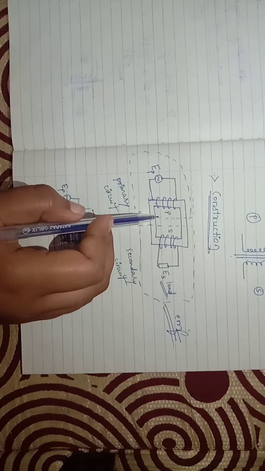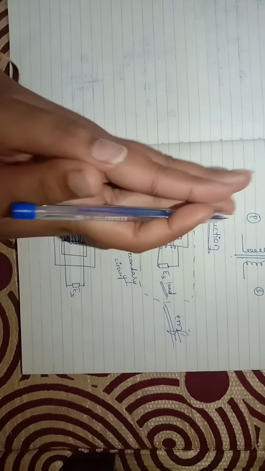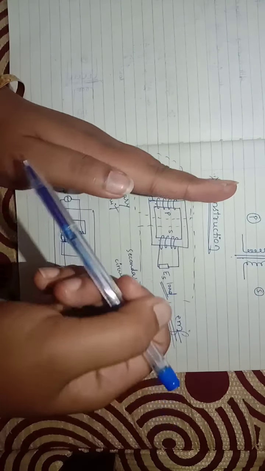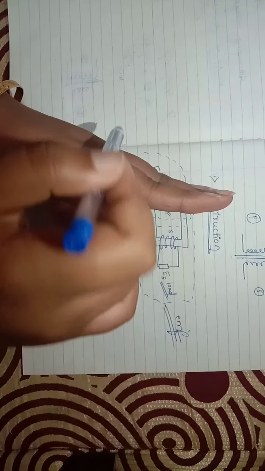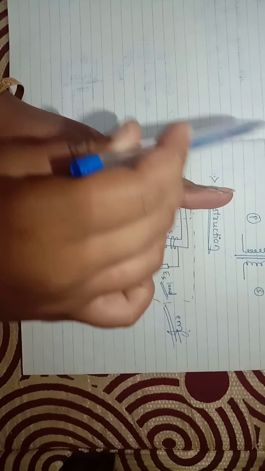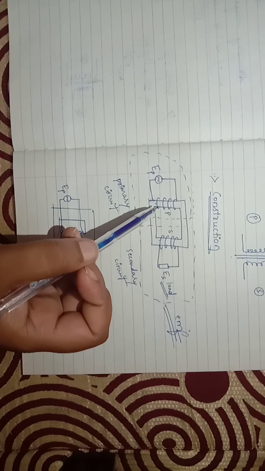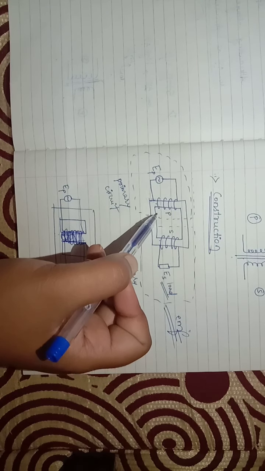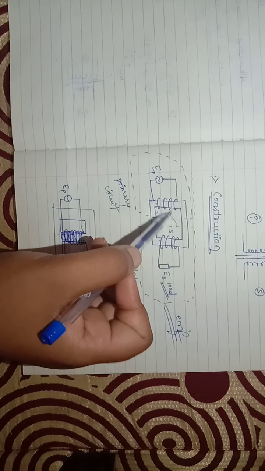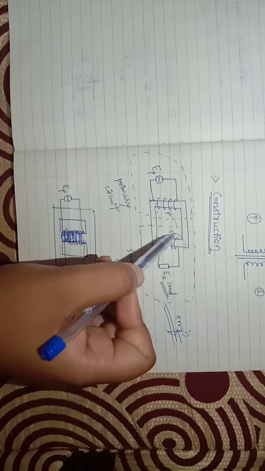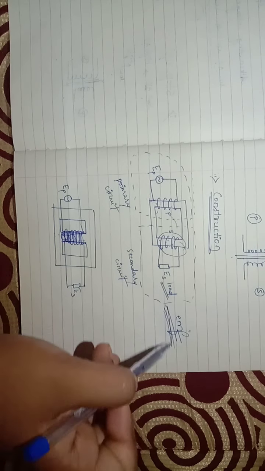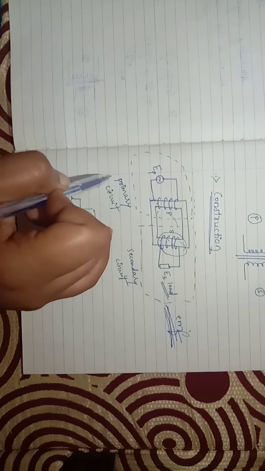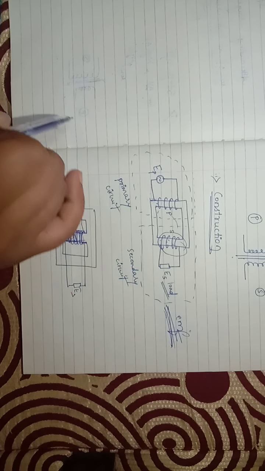Understood? Changing means, if a source is kept here and current is flowing in this source, around that a magnetic field is produced. You know it already. So here we already have the changing magnetic flux. Hence the changing magnetic flux is produced in these two coils, and in the secondary coil an EMF is produced. So this is exactly the theory of what is happening.